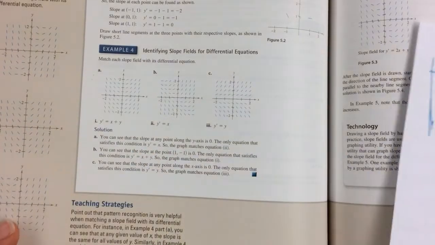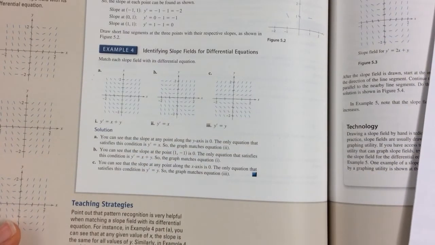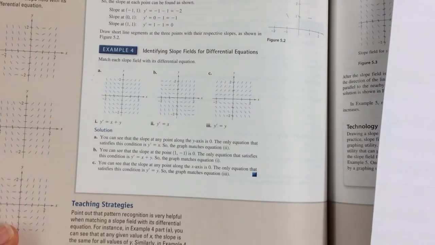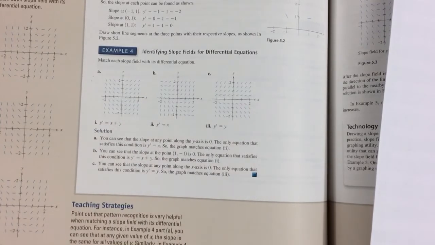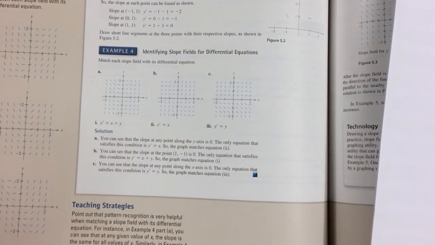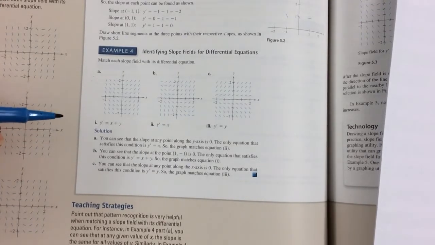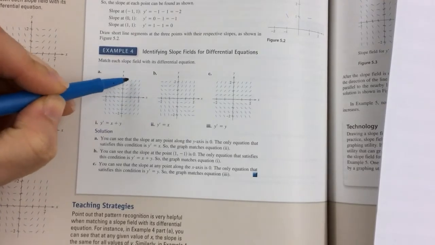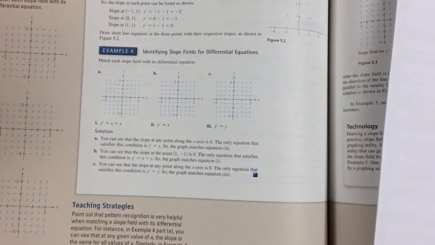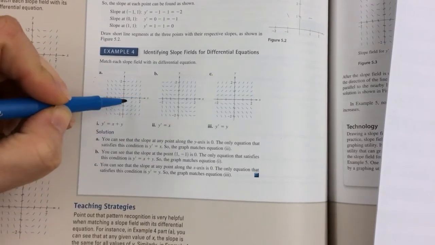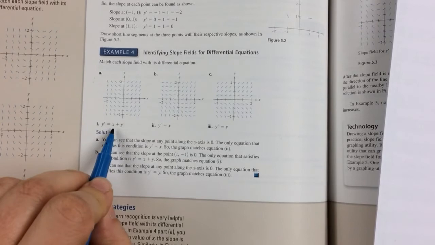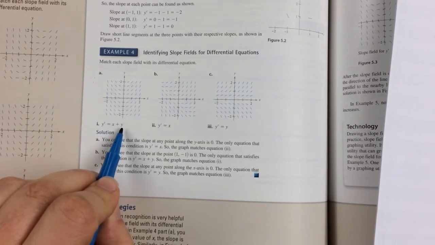Let's do just some matching though. Did I just confirm that this matches that? I don't even know. But let's do more than just, we don't want to confirm all 81 points. So let's think about what's going on in the quadrants, okay? In the first quadrant, both x and y are positive. Think about that for a second. Both x and y are positive in the first quadrant. So if we take a positive plus a positive, we're going to get a positive.